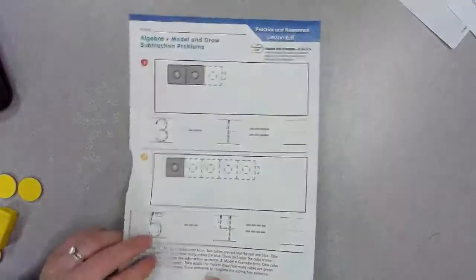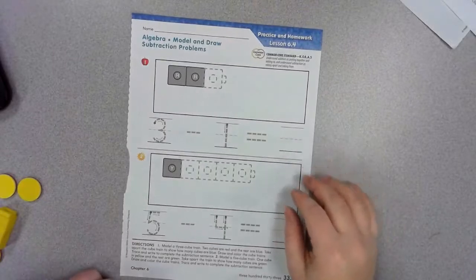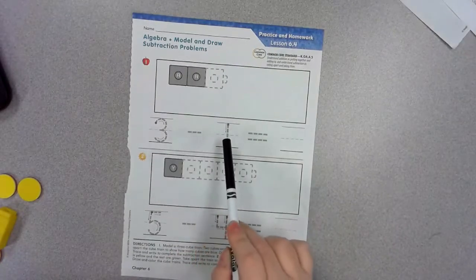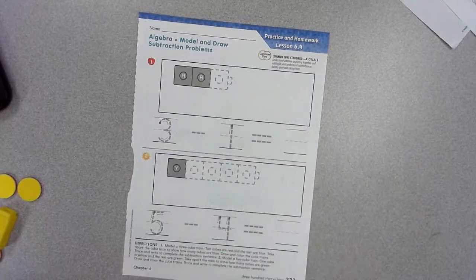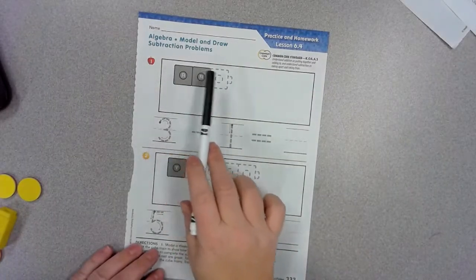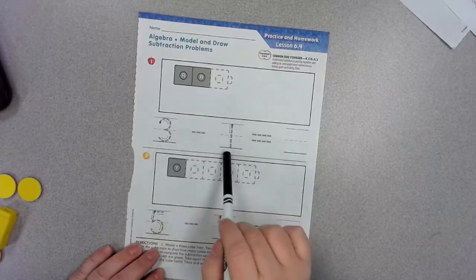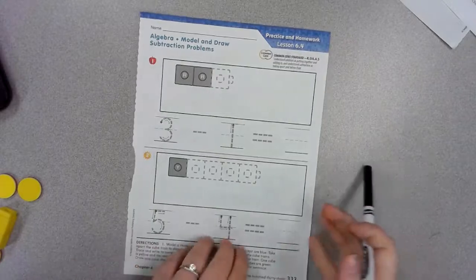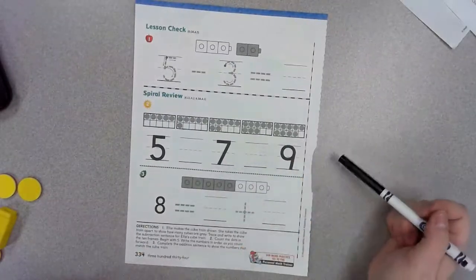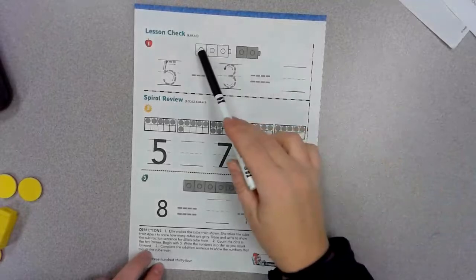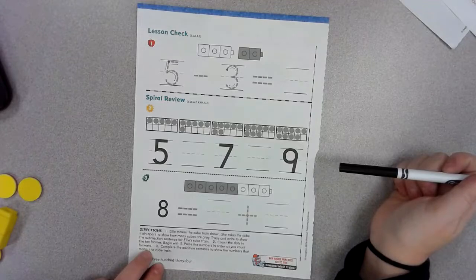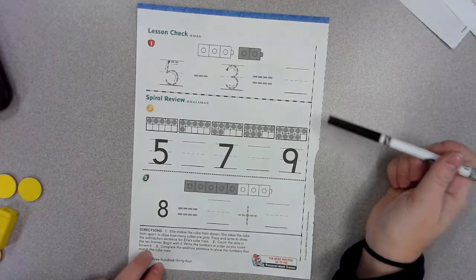The practice homework page. Model a cube train. So we've got those ones for you, and you can color them in and trace the numbers and symbols and figure out the answer. So if we have 3, 1, 2, 3, and we take away 1, how many do we have left? Do that for those. And on the back, Ellie makes the cube train. She made this cube train that's shown. She takes the cube train apart to show how many cubes are gray.